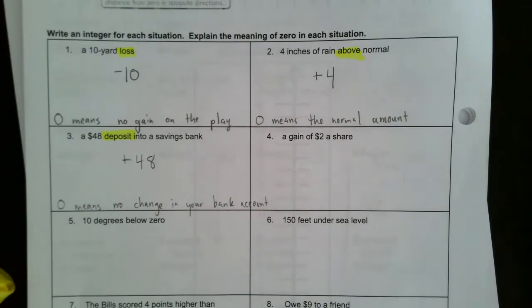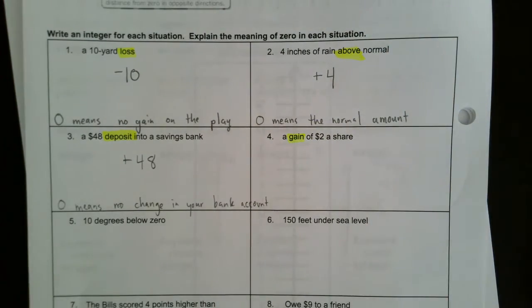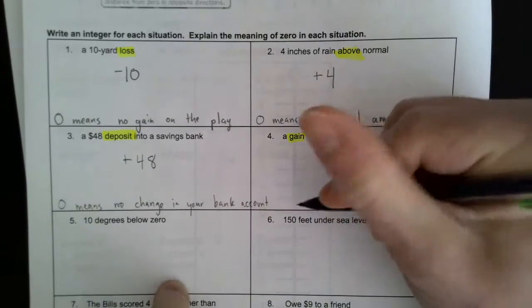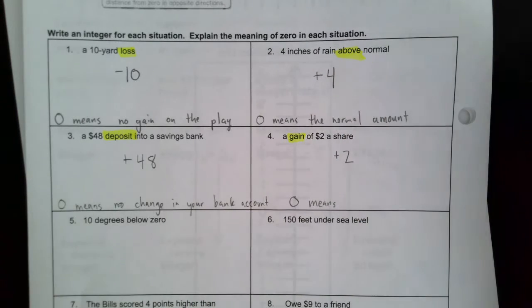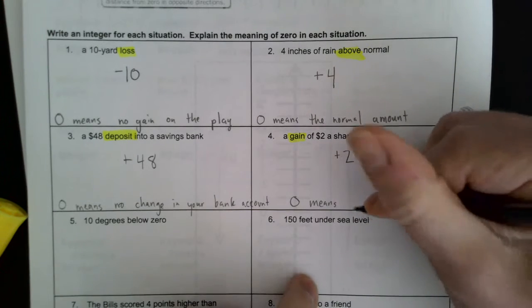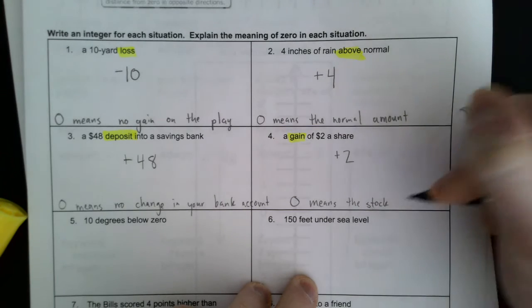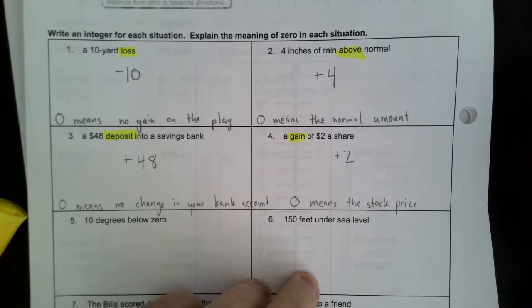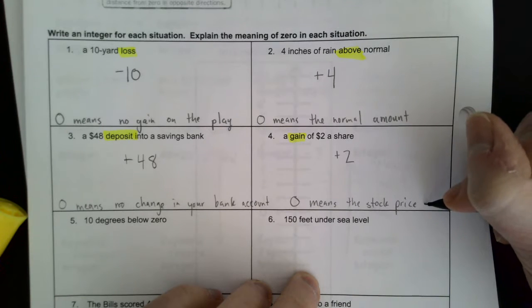All right, let's check out number 4. A gain of $2. Gain would be positive. This is more like a stock thing. A gain of $2 a share would mean each stock went up $2. 0 would mean the stock price stayed the same. You wouldn't really be doing this in sixth grade, talking about stock market prices, but that's what it would mean. 0 means the stock market price stayed the same.